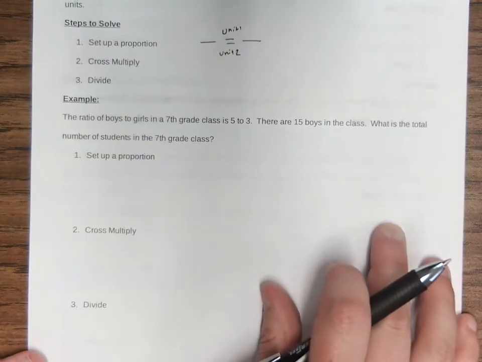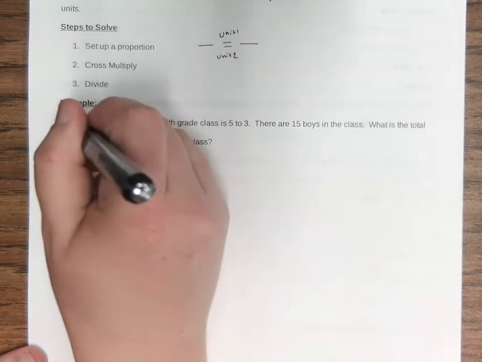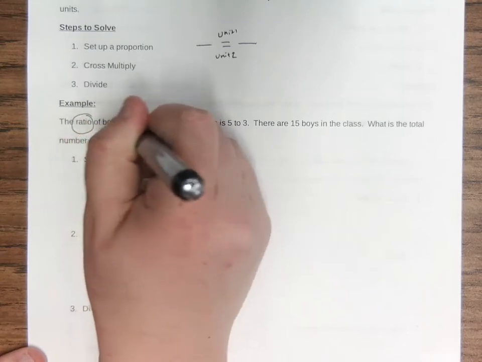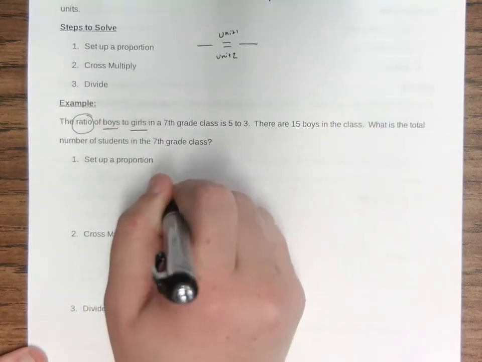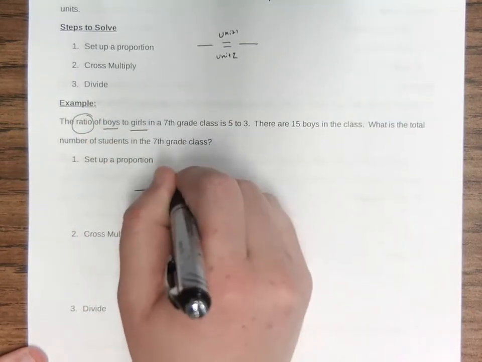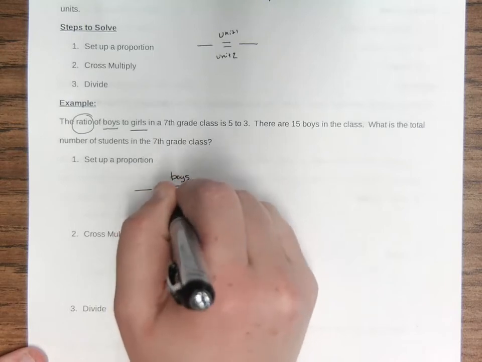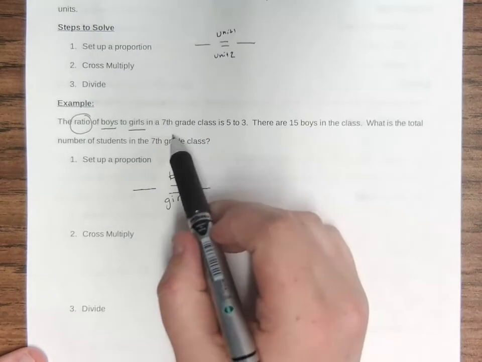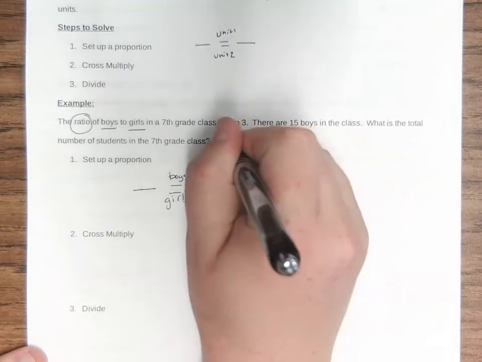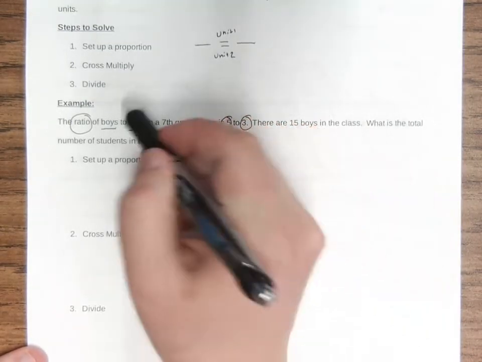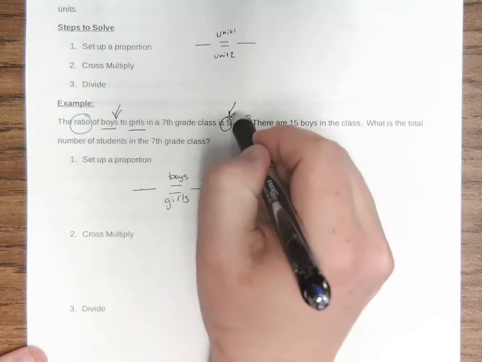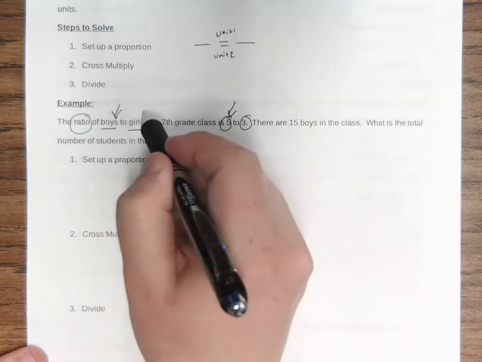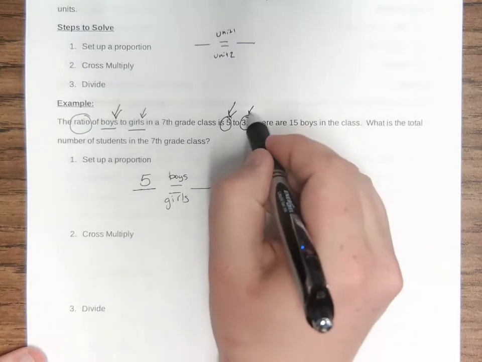The ratio of boys to girls in a 7th grade class is 5 to 3. So when I set up my proportion, I want boys and I want girls, because that's what our ratio is comparing. It said boys first, so this 5 belongs with the boys, and then girls would have the 3.